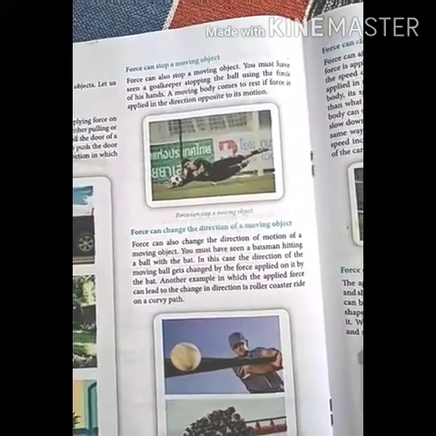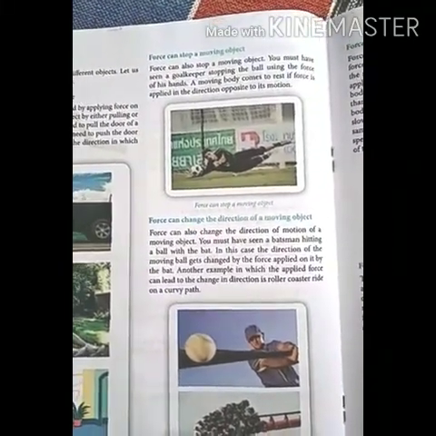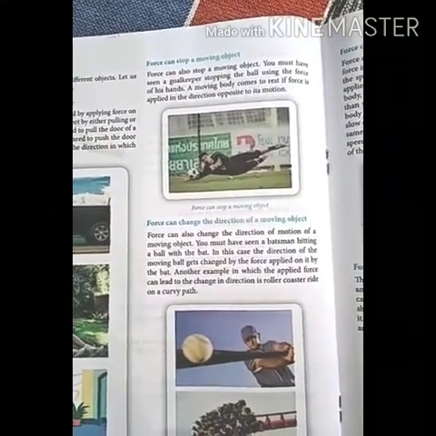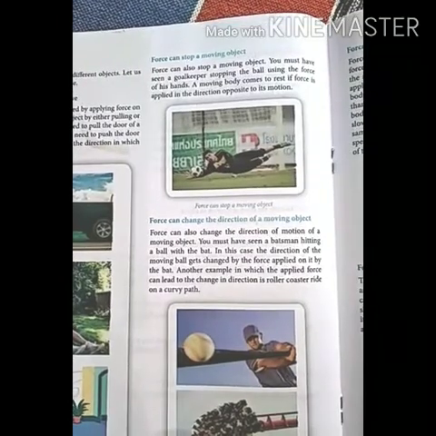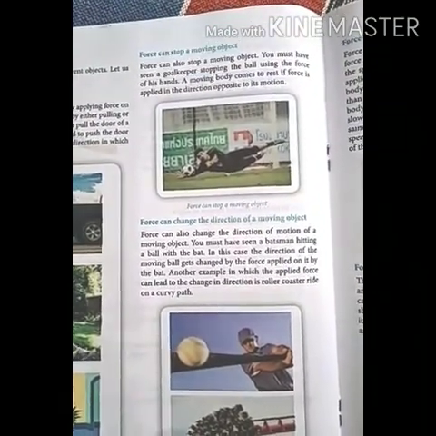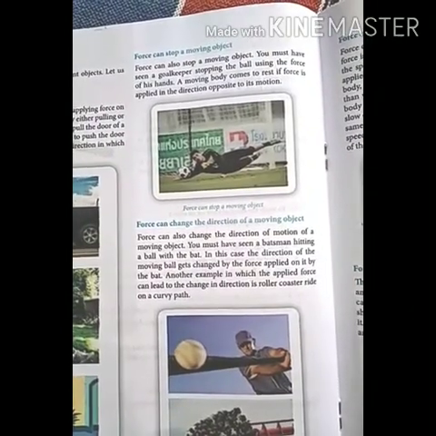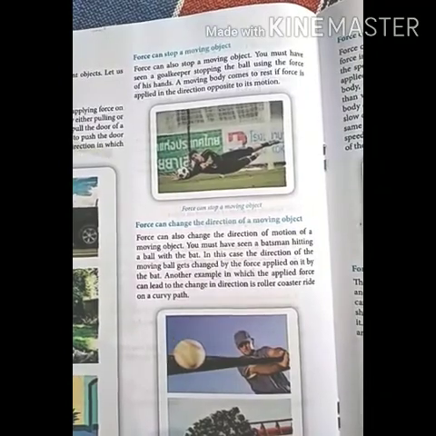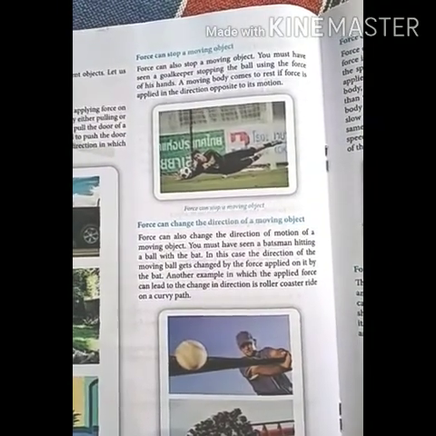Before stopping, the ball was in motion. When the goalkeeper applies force by his hand on the football, it comes to rest. Similarly, when a fielder takes a catch in the game of cricket, he also catches the ball by applying force by his hand and takes the ball into his palm.